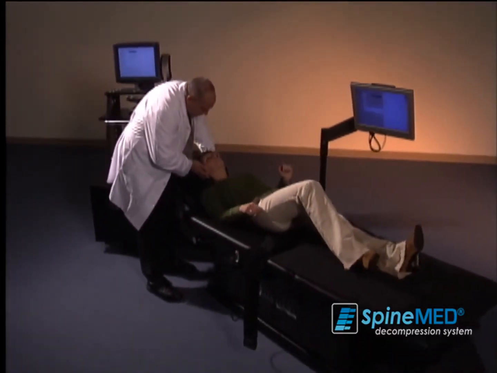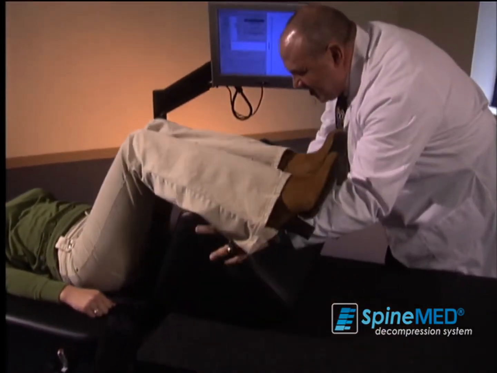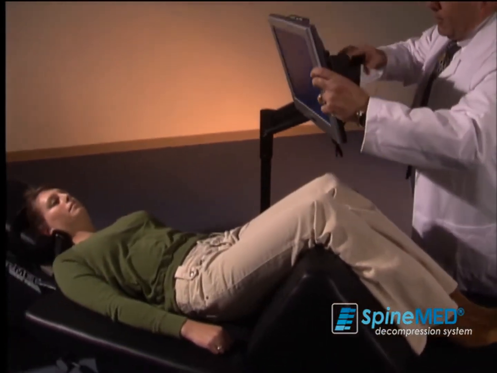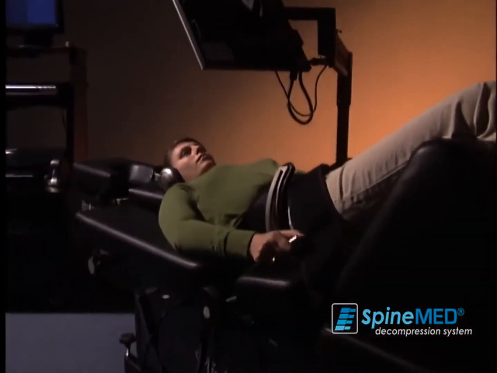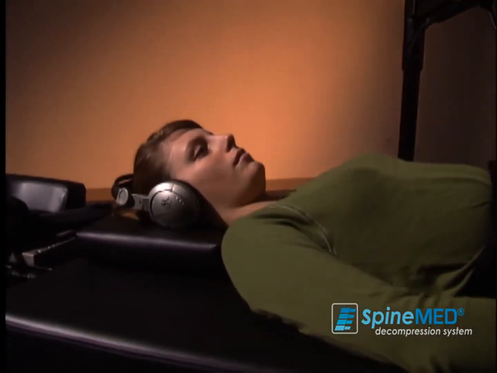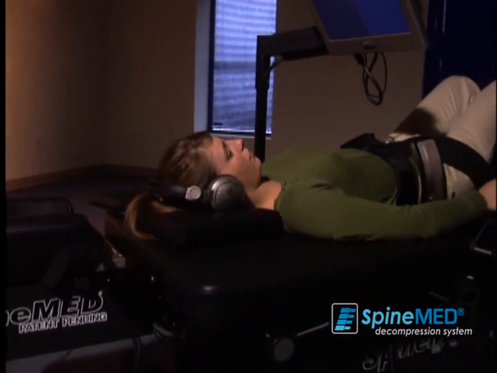With back and neck pain reaching epidemic proportions in this country, medical professionals recently began exploring additional treatment options. By combining science and technology, one of the world's most advanced conservative treatments for disc injuries was introduced with the SpineMED decompression table.